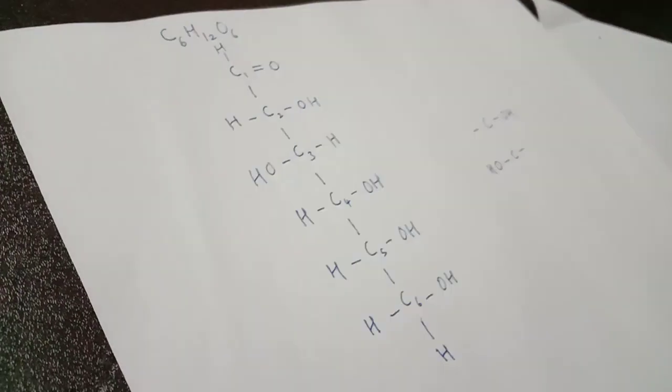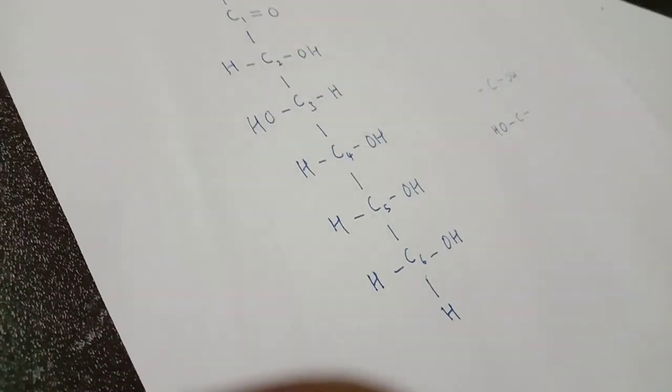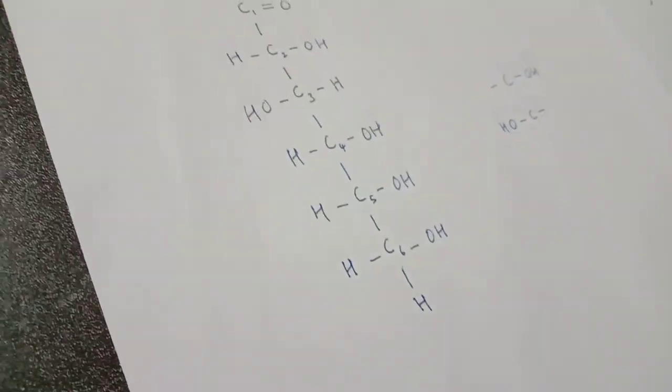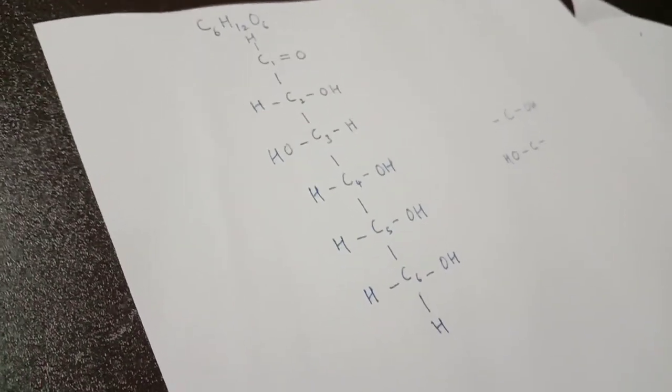And now, let me just give a short explanation. When carbon is bonded with oxygen, you have a carboxyl group. For the first carbon atom, I'm sorry, phone is shaky.